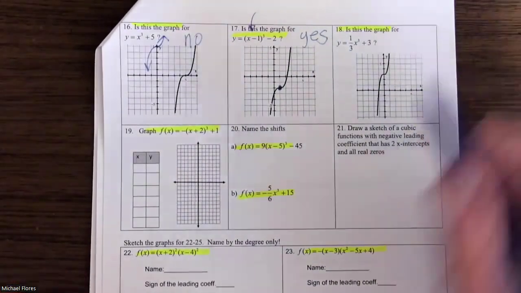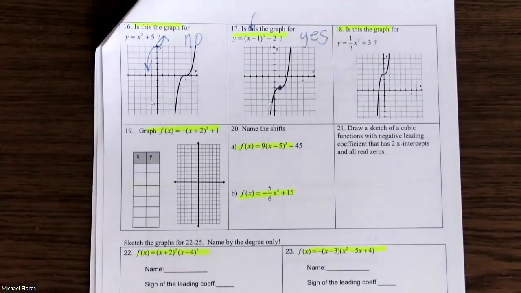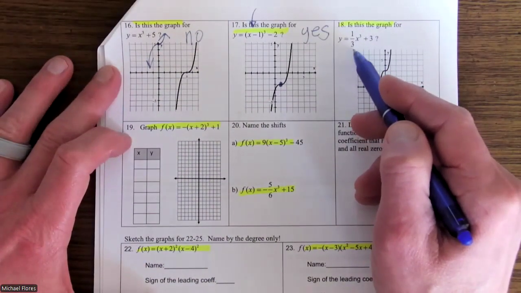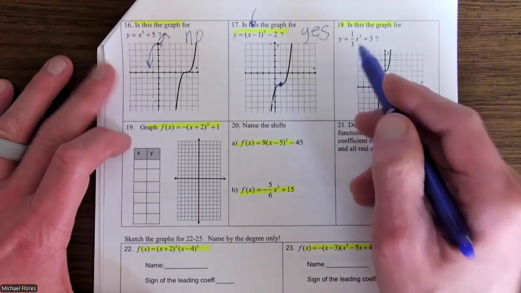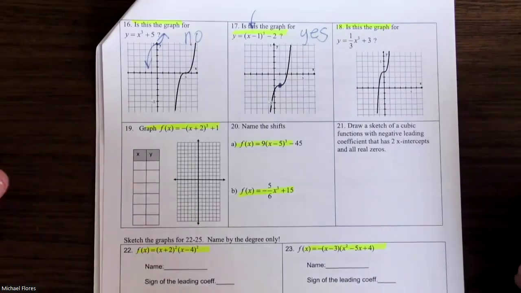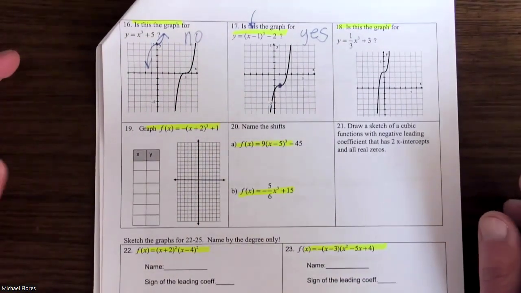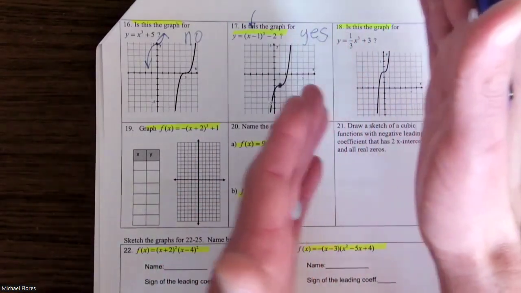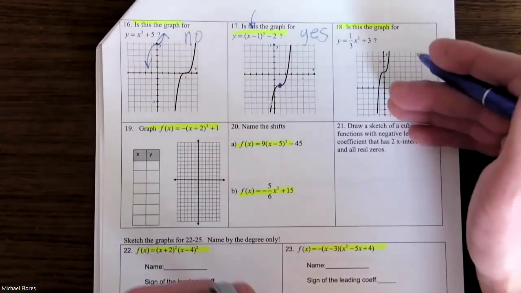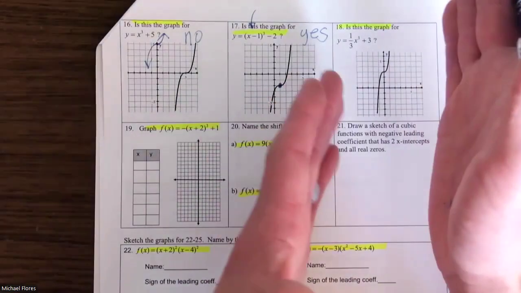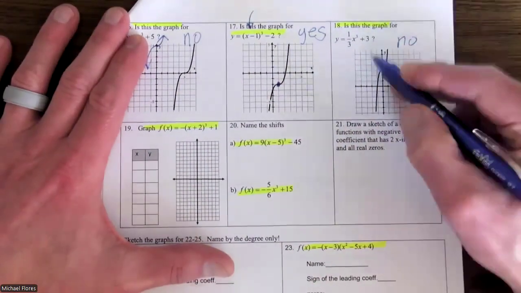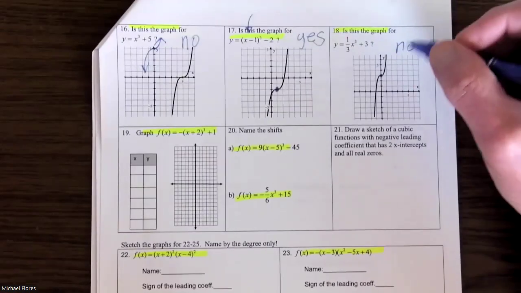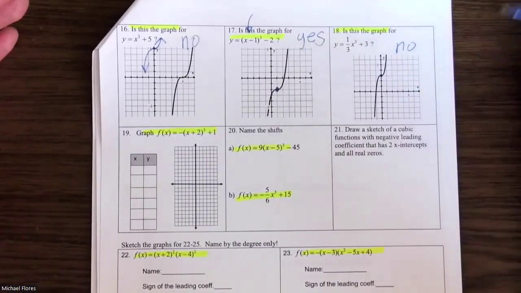This one here, 1 over 3 x cubed plus 3. Remember that a fraction is known as a compression. A proper fraction, by the way, 1 over 3, 2 over 5, any number between 0 and 1. What that's going to do with our cubic function is take the graph and widen it out a bit. This graph right here is more representative of a stretch, which is going to narrow. So this one would be no. Even though, yes, it's shifting up 3, the critical point matches the vertical transformation. This is more representative of a stretch than a compression.